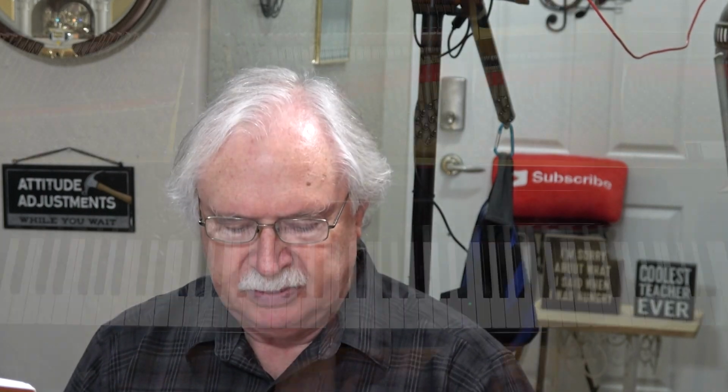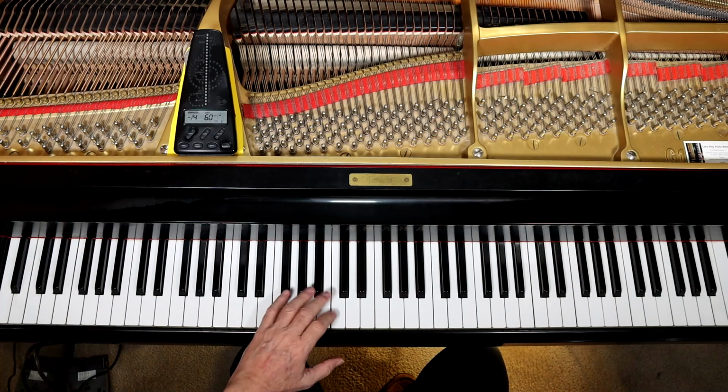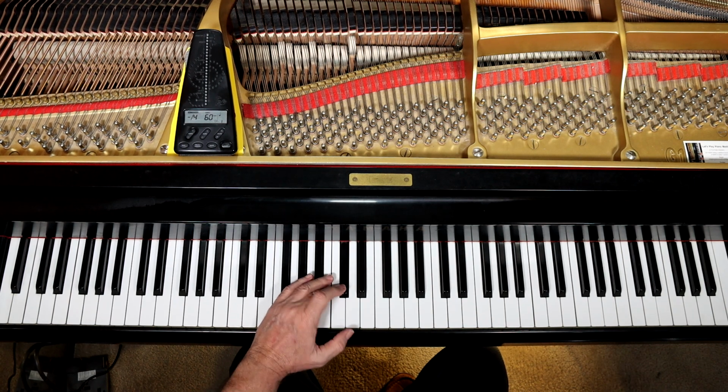Remember, a half step is the next note up, white or black. From here, a half step up is here. A half step down is here. It's the next note up, white or black. It's the shortest distance between any two notes. A whole step is simply two half steps. So the whole half step.